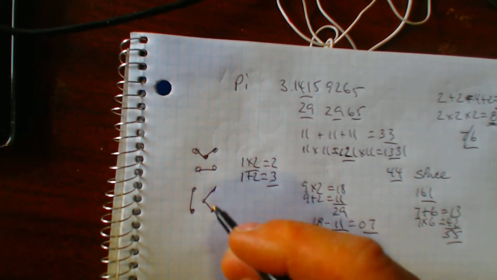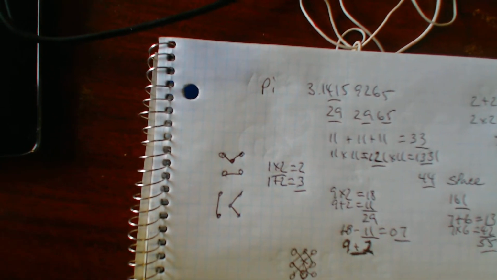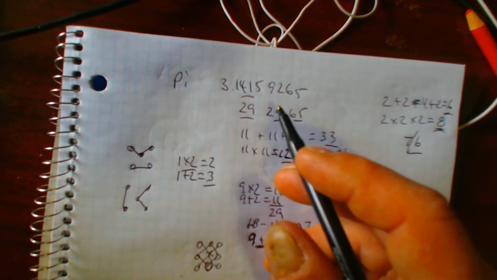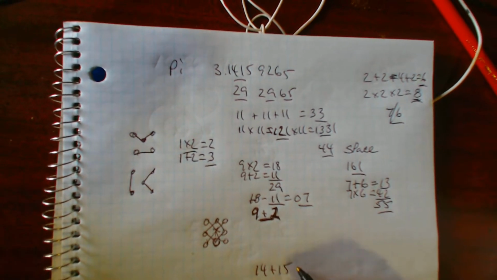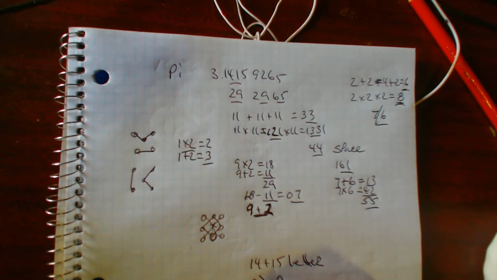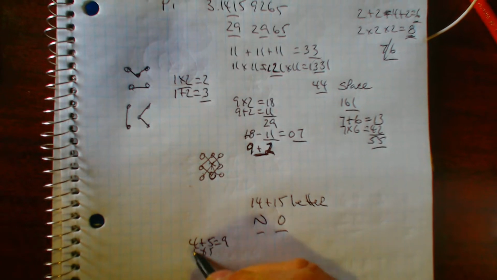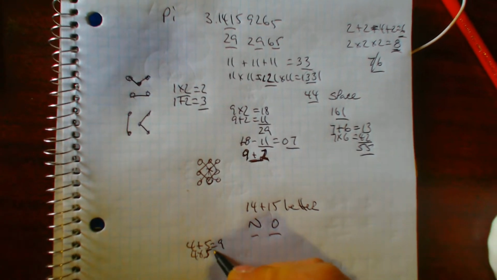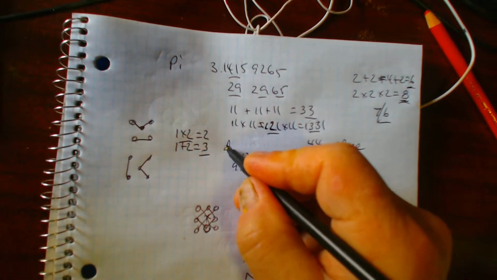Well, I'm just doing it this way. This is what the 5 card looks like in the deck of cards. So this is your pi. The letters that go with the 14th and 15th letter is the N and the O. If you count, right, 1 times 4, 1 plus 4, okay, is 4 and 5. 4 times 5 equals 20. The total is 29. And now we're back over here in pi.